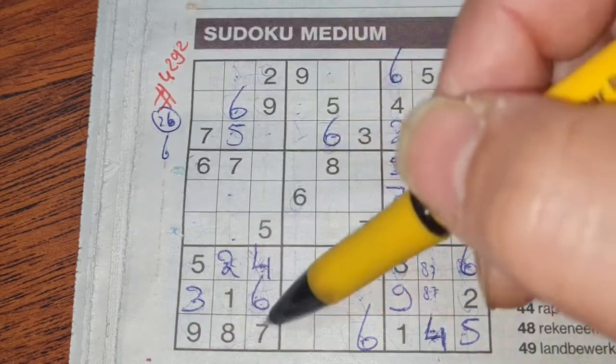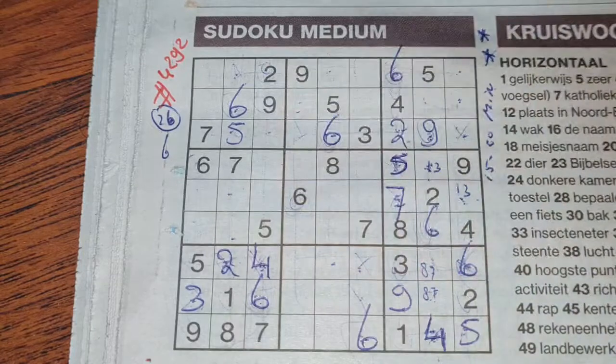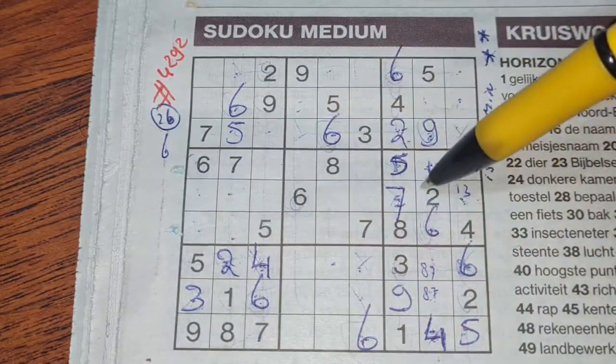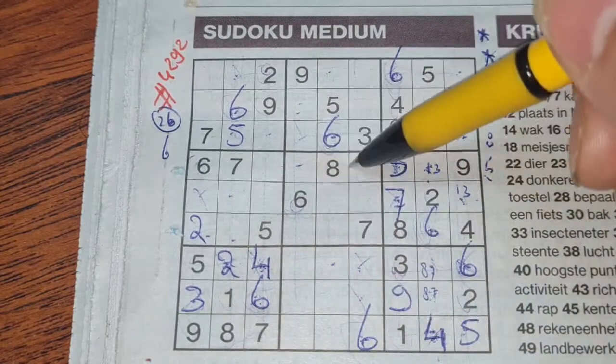So we have a 2 in this column, 2 in the second column. So the first column, only 2 places left for the 2: here or there. We see there 2, no 2 there, 2 should be here.